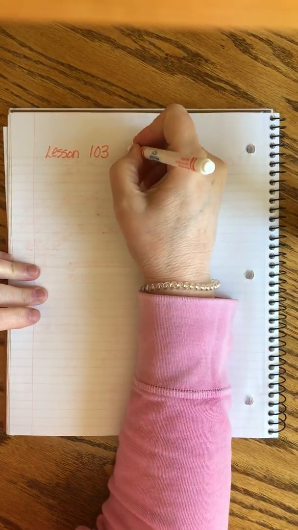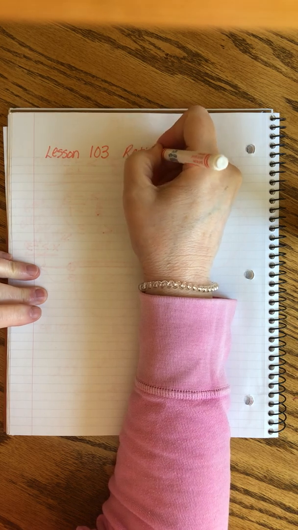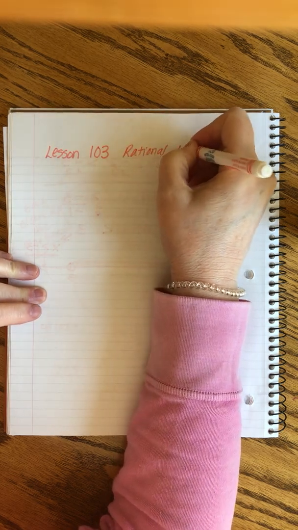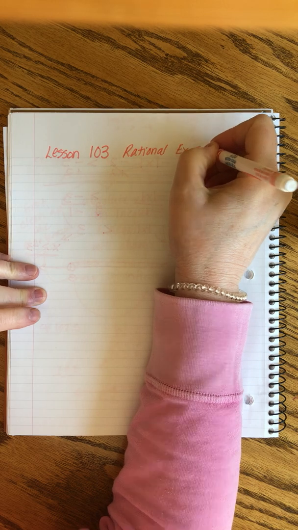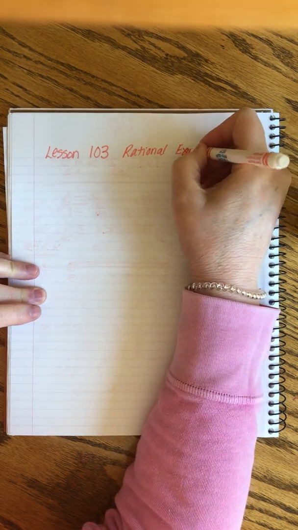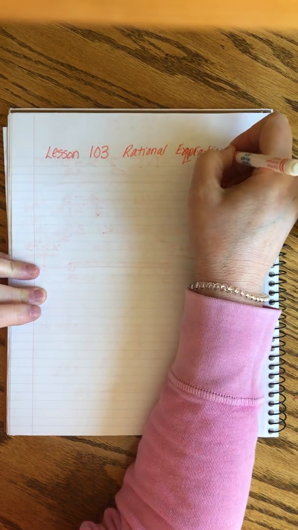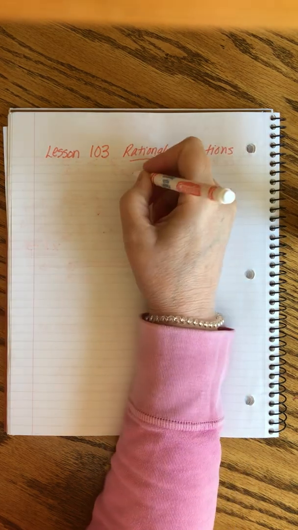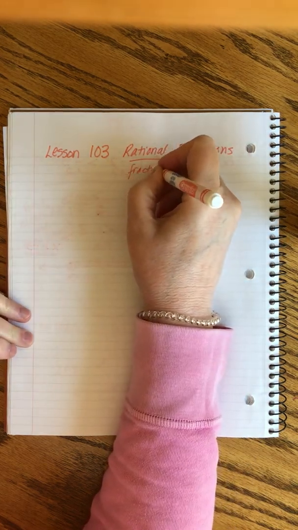Saxon Algebra 1, Lesson 103. The topic is a topic we've had before. We just keep making it a little bit harder as we go. Well, I mean, not harder, more complicated. Rational expressions. Rational equations, sorry. My bad. Rational equations. Rational is a word that simply means fractions.